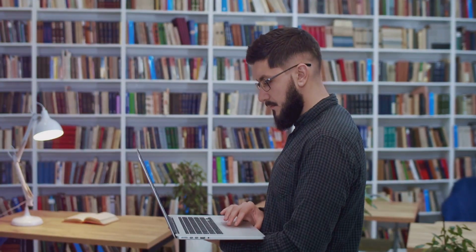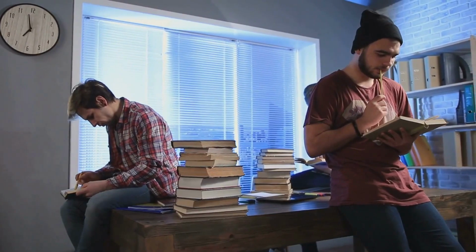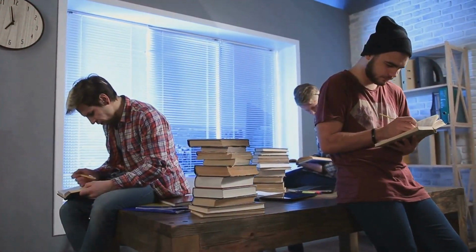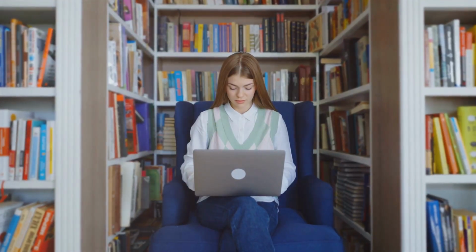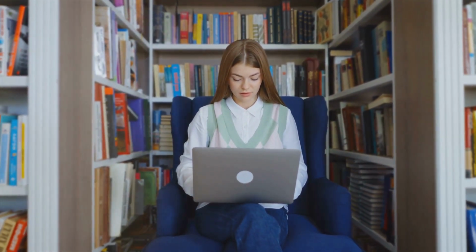Then there's the hunt for relevant sources. It's akin to searching for a needle in a haystack, with countless research papers, articles and books to sift through. But it doesn't stop there. Once you've gathered your sources, you're faced with the task of organizing the information. It's a bit like trying to put together a 1,000-piece puzzle without the picture on the box.